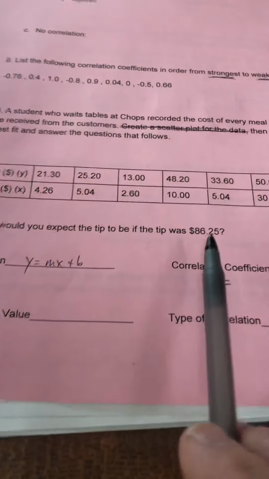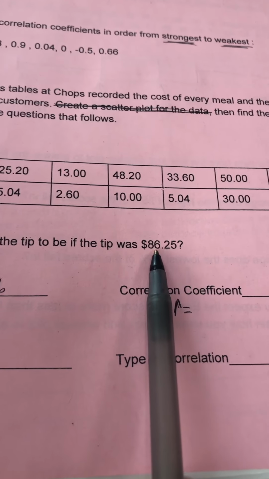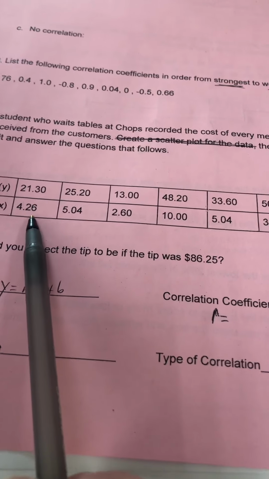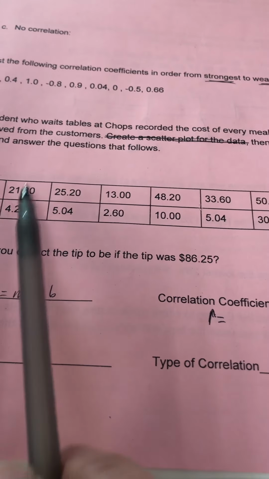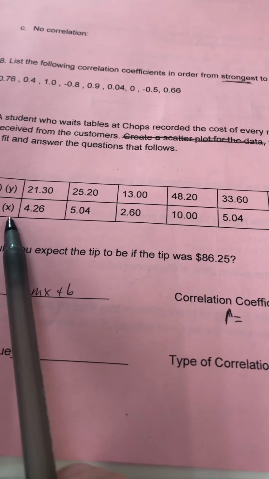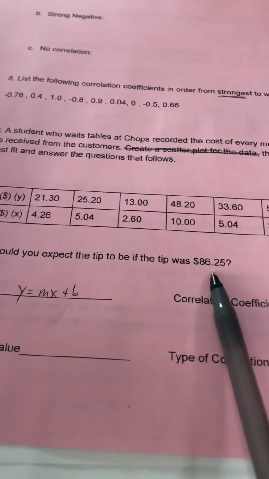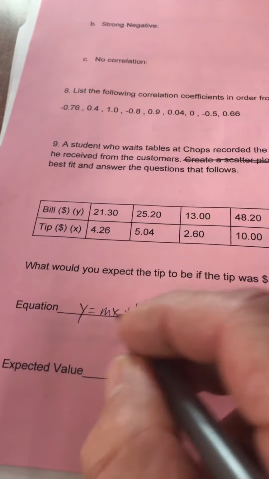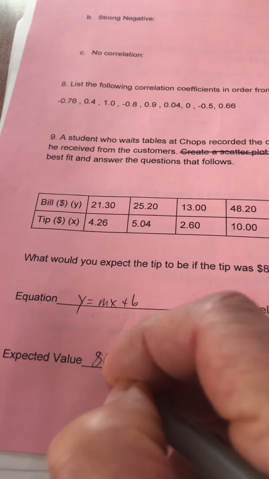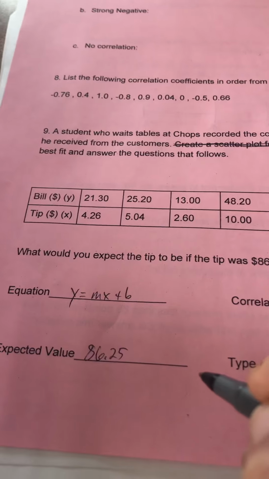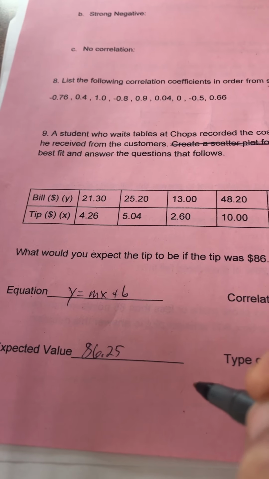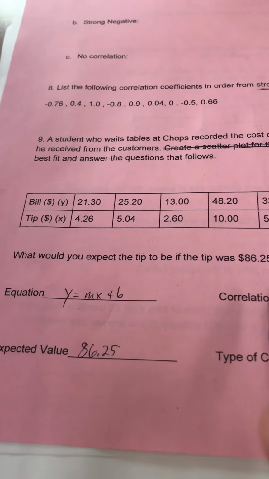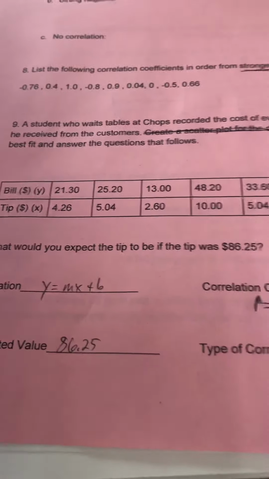For the expected value, you want to figure out what the tip would be. That's going to be your y, so you're going to figure out y for a given x when you're figuring out your expected value. Whatever this equation ends up being, 86.25 is the bill. So what's the tip going to be for an 86.25 bill? Just plug that into your equation and you should find that out.